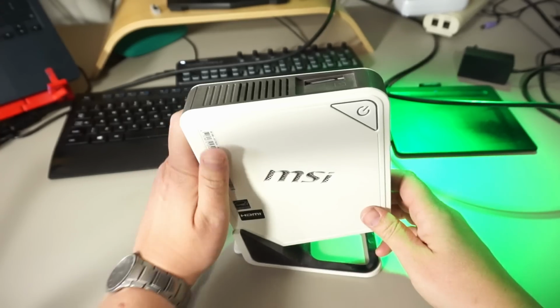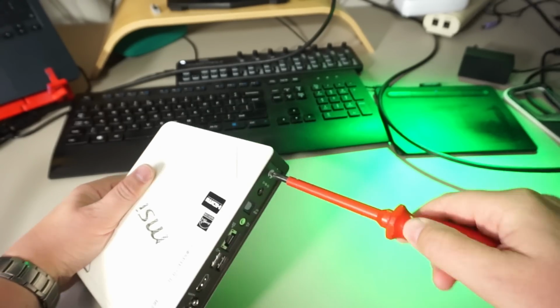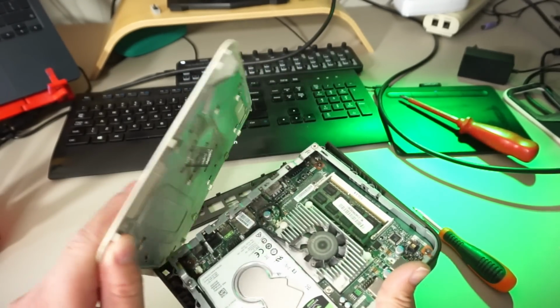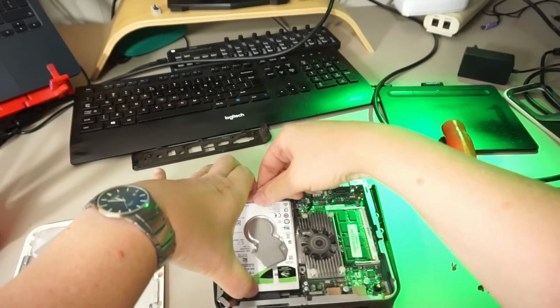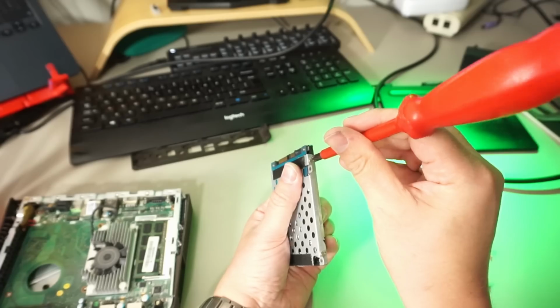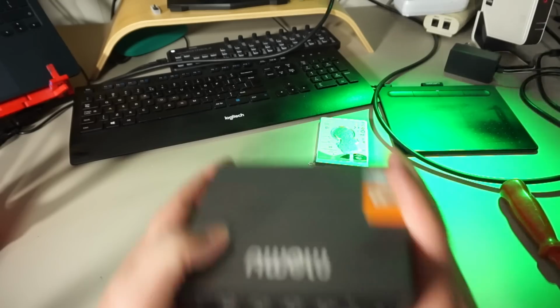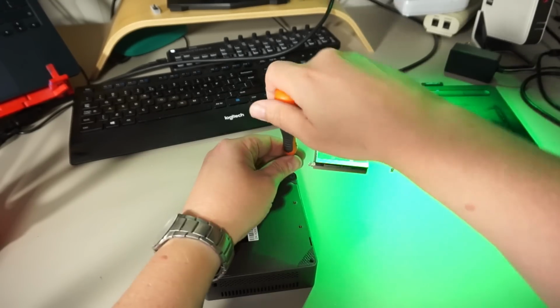Let's shut it down and remove the drive. Voiding my warranty for the second time since I bought this box. There's my drive. Remove the cage. Okay, move over to the new N100 box.